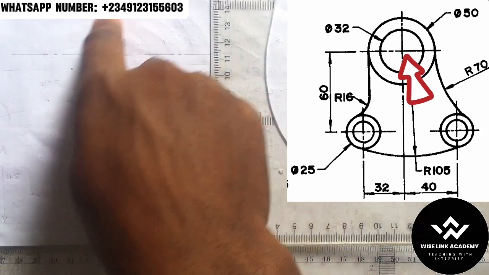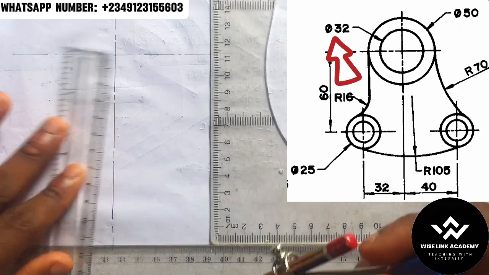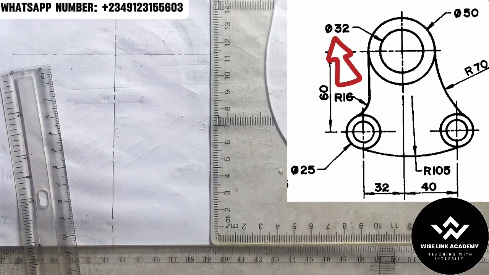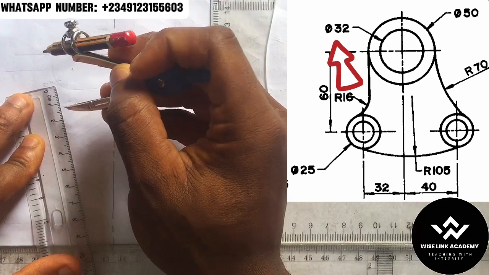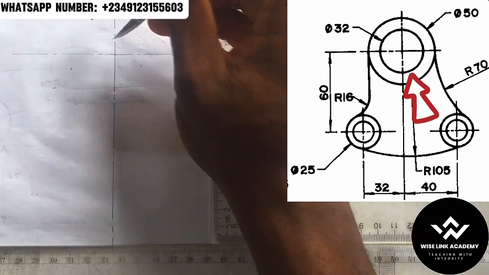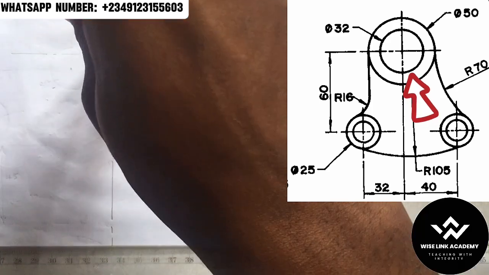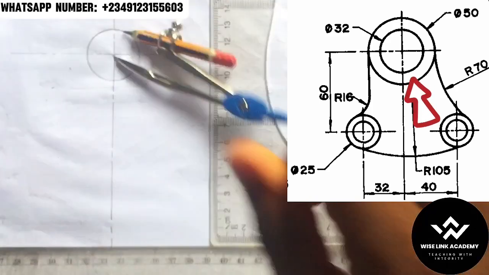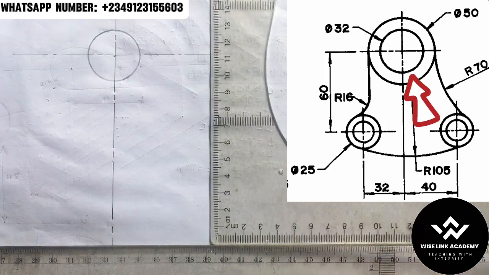The diameter of the bigger one is going to be 50, while the smaller one has a diameter of 32. Let's get the smaller one first. If I measure 32 divided by 2, it gives 16. So the radius of that circle is 16. As you can see, I come down here and draw this circle with a thick line. So I have this as my circle for the first diameter.